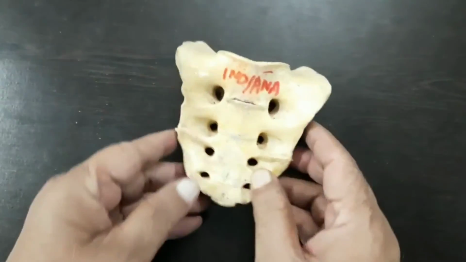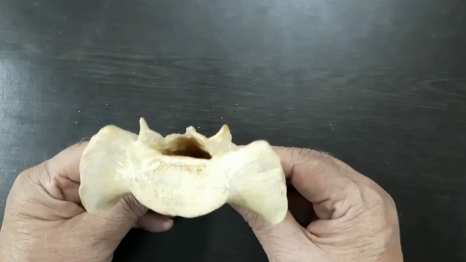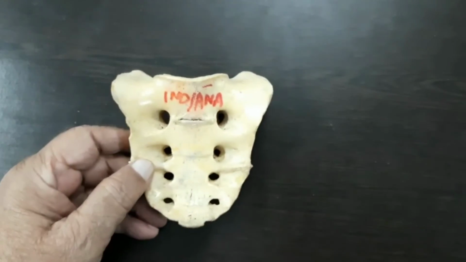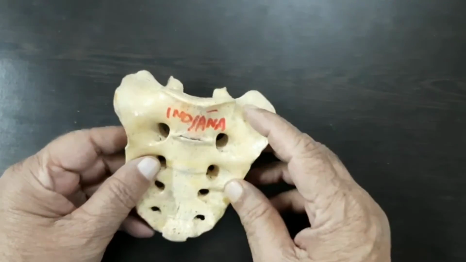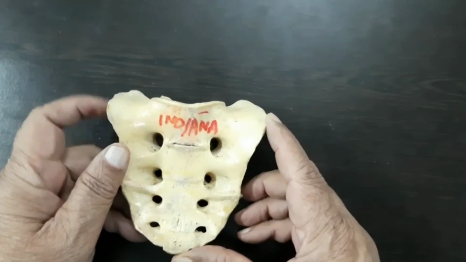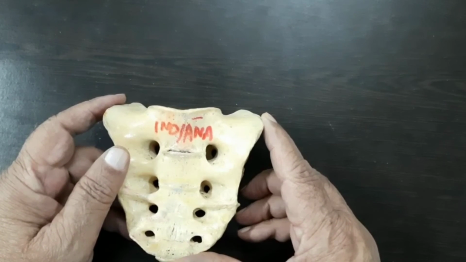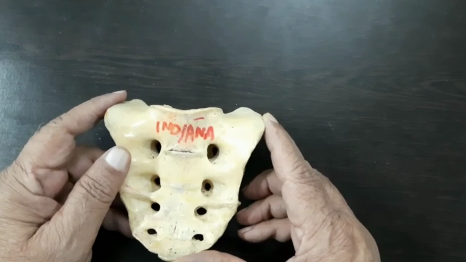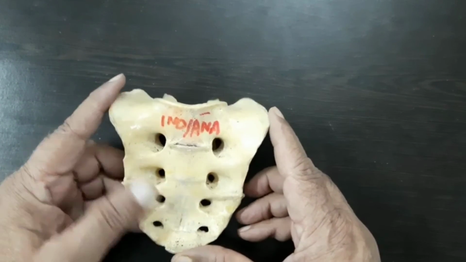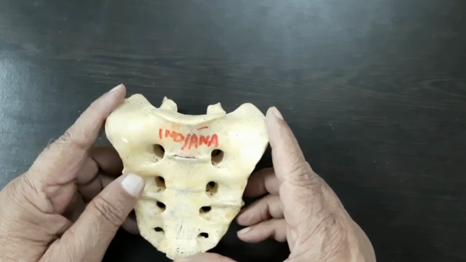Now, as far as the applied anatomy of the sacrum is concerned, it is in relation to the fusion of the neighboring vertebrae. That means L5 can sometimes fuse with the sacrum. That is called sacralization of the lumbar vertebra. That means L5 becomes part of the sacrum, partly or completely, and if completely, the sacrum will have 6 pieces instead of 5.